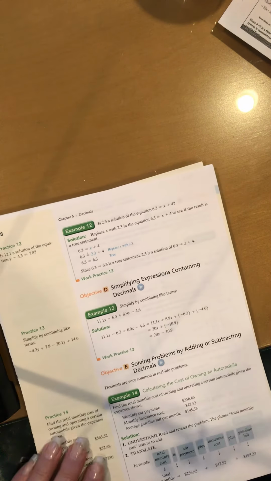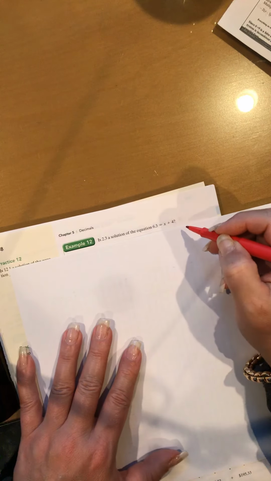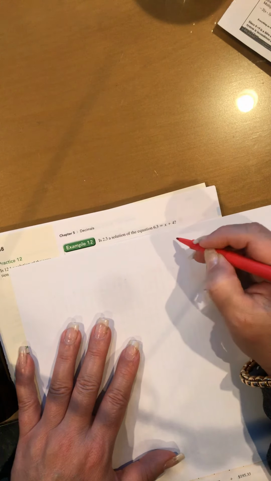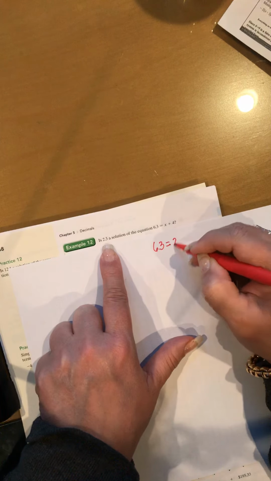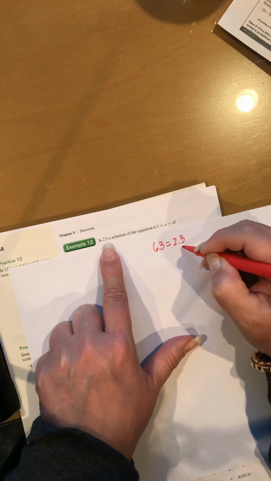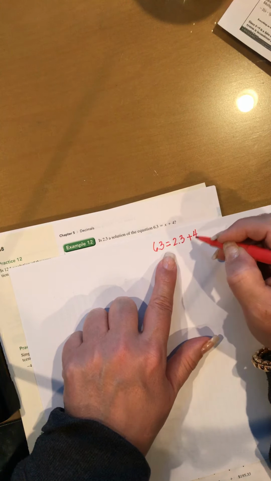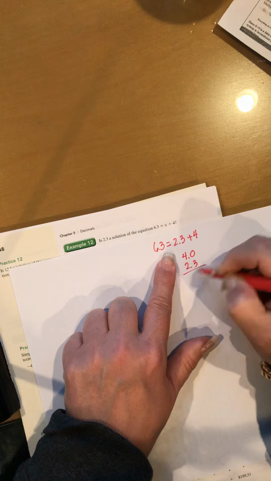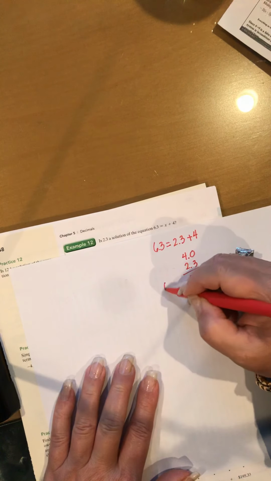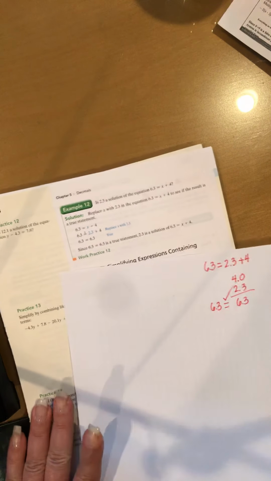Same with number 12, number 12 is a little different. It's saying, is 2.3 a solution to 6.3 equals x plus 4? So 6.3, does this equal, so 2.3 we're going to replace for x, plus 4. If we add these two up, 4.0 plus 2.3 is 6.3. So 6.3 does equal 6.3. Yes, it is a solution.